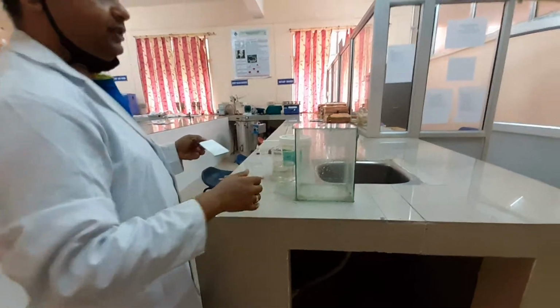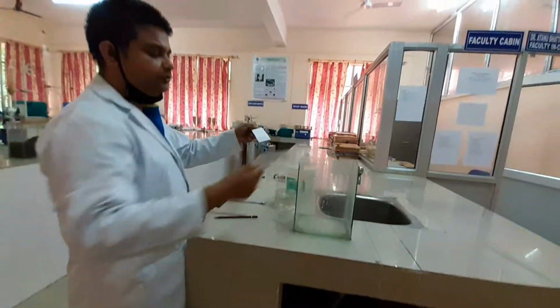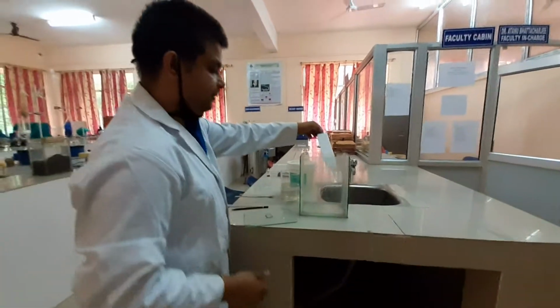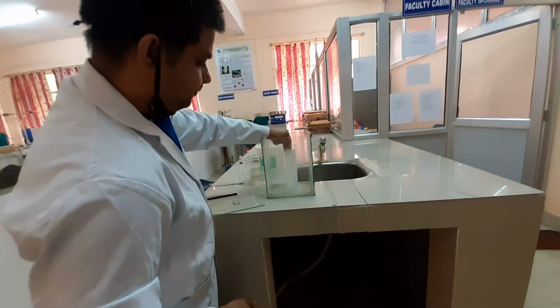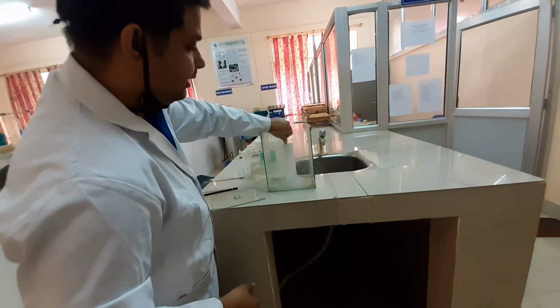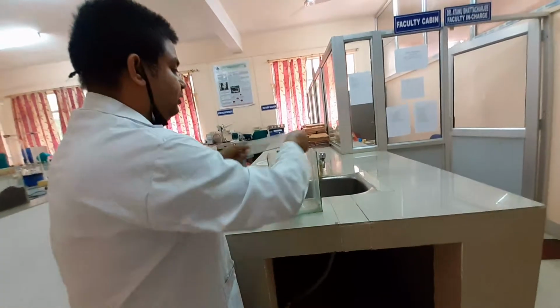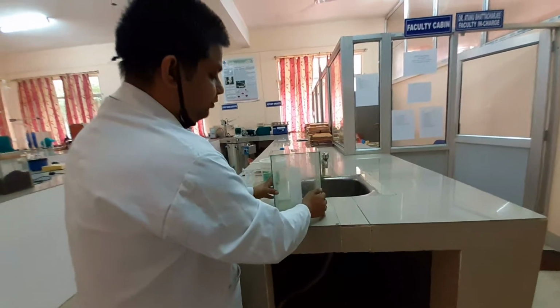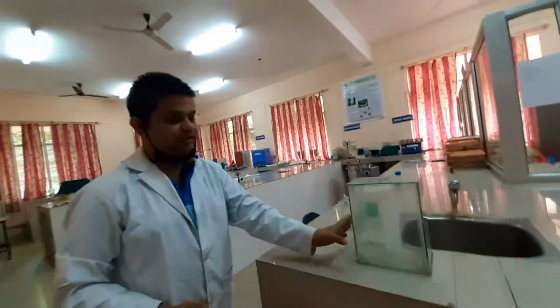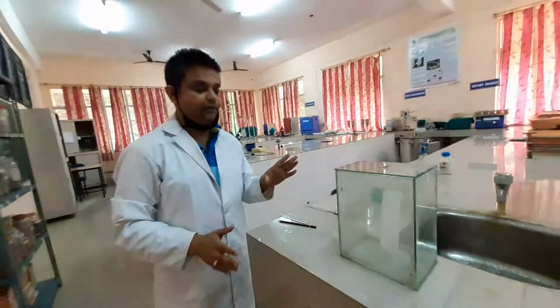Now after saturation, you dip the plate in this fashion. Here as a solvent system, we have taken N-butanol, acetic acid and water, in 4:5:1 ratio. So this is the mixture of the solvent we have taken.